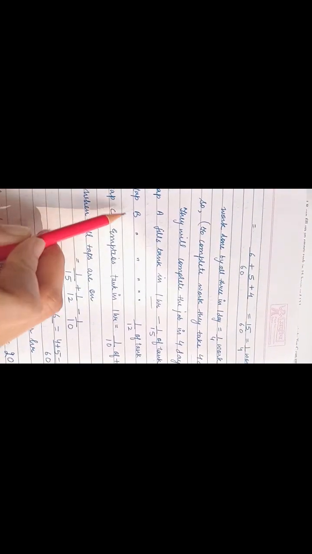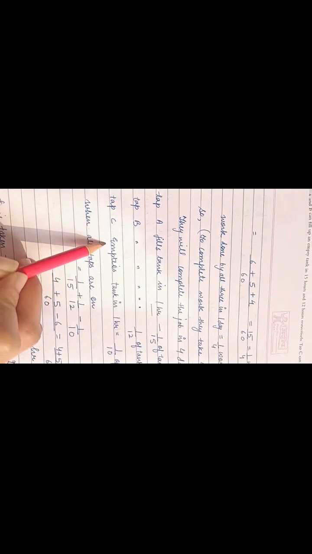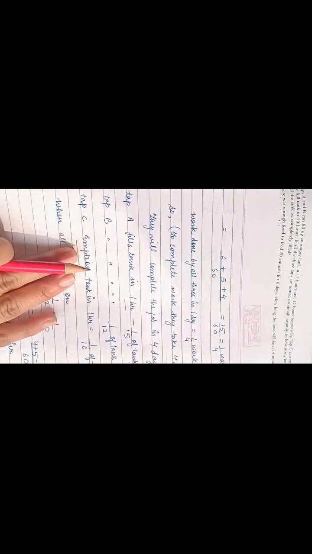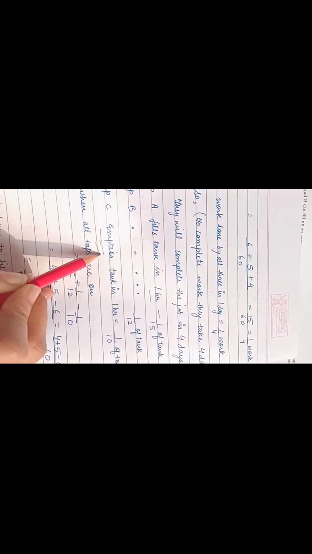So coming to the solution, tap A fills 1/15 of the tank in 1 hour. Tap B fills 1/12 of the tank in 1 hour. And tap C empties 1/10 of the tank in 1 hour. If all three are turned on, then it will be 1/15 plus 1/12, and since C is emptying, 1/10 will be in subtraction form, minus.